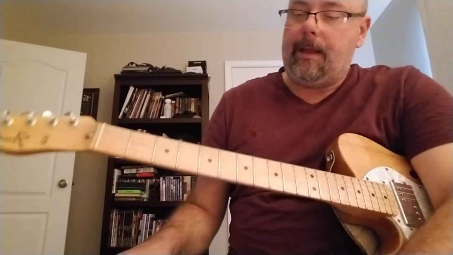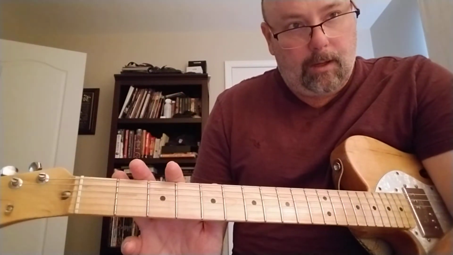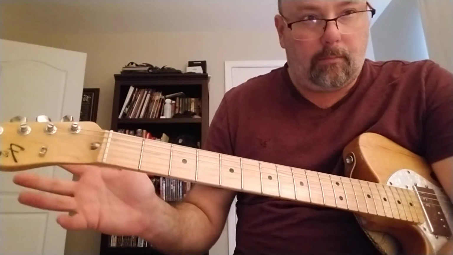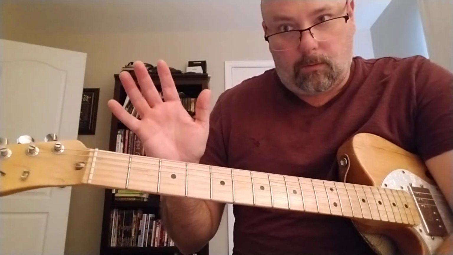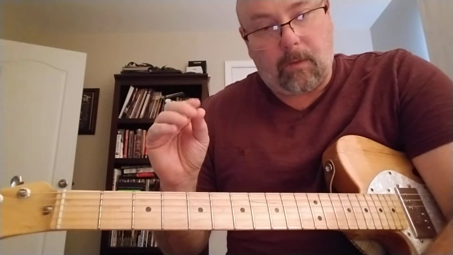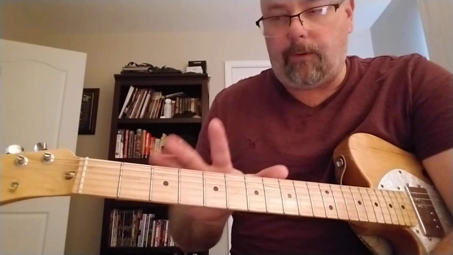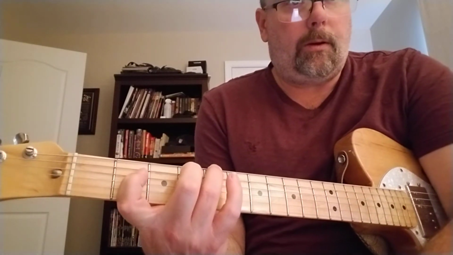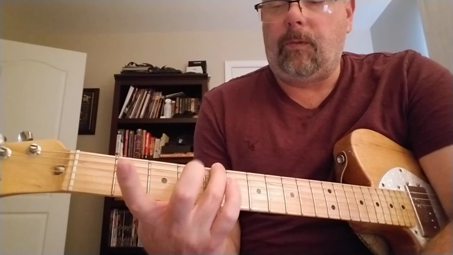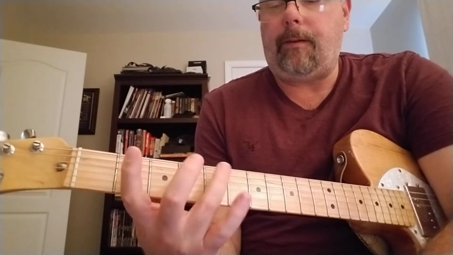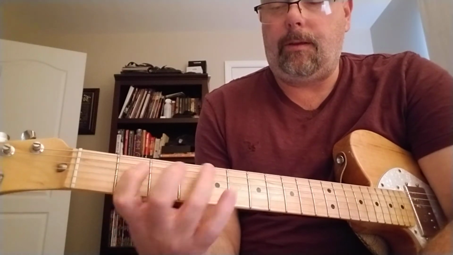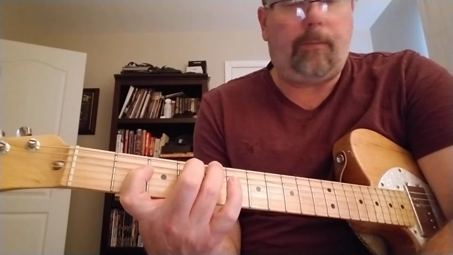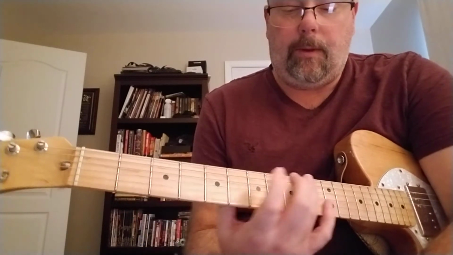Okay, so as it pertains to the low E string, we've created our 3 inversions. A major here, okay. Root, 3, 5: A, C sharp, E on the 6th, 5th, and 4th strings. Then we came up here.